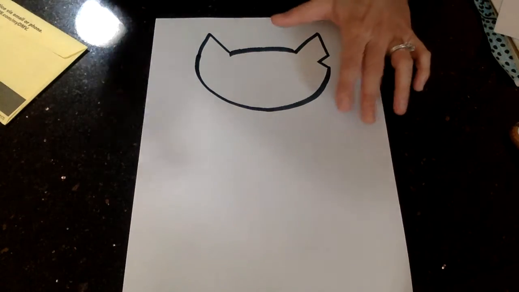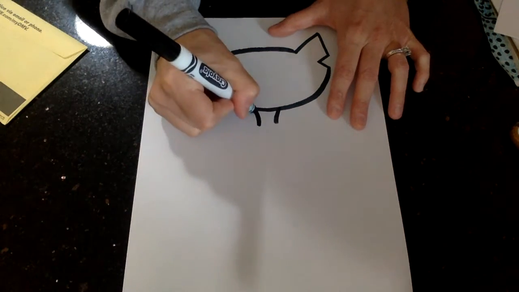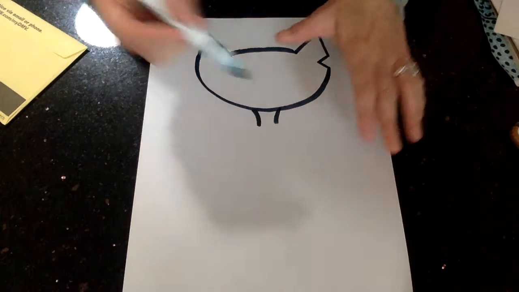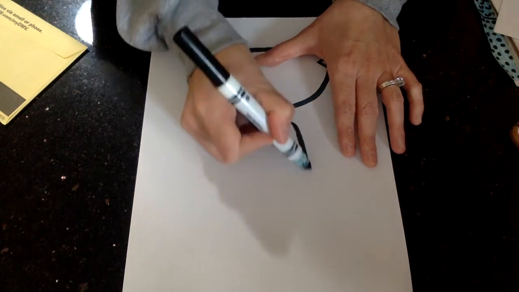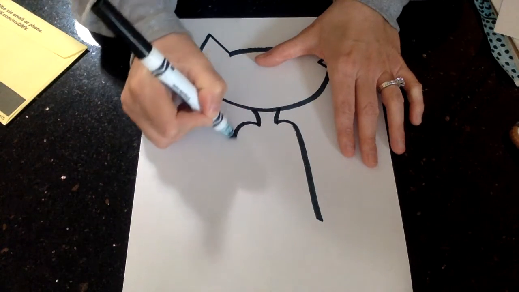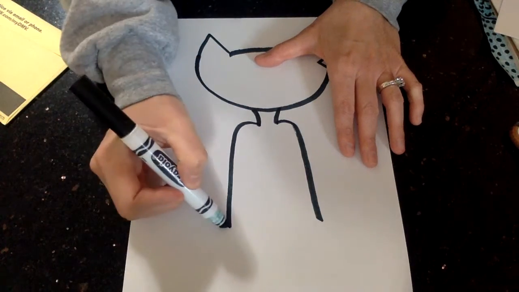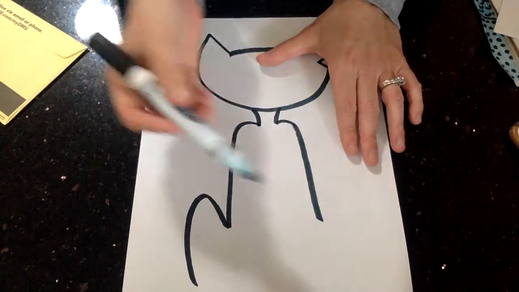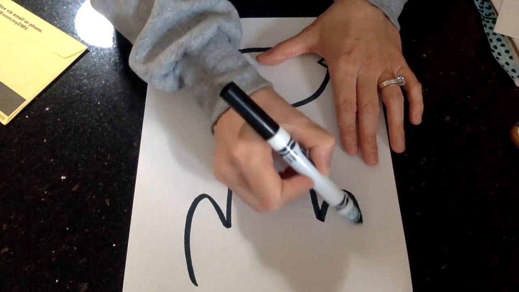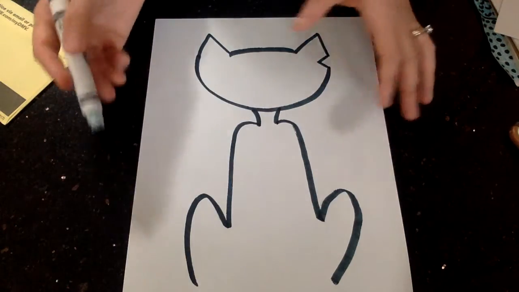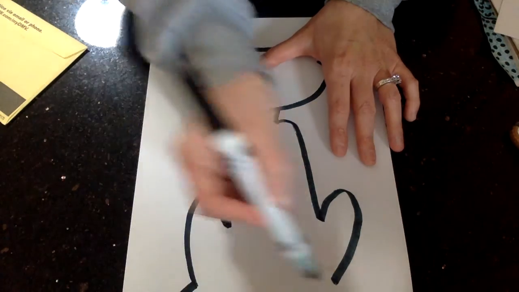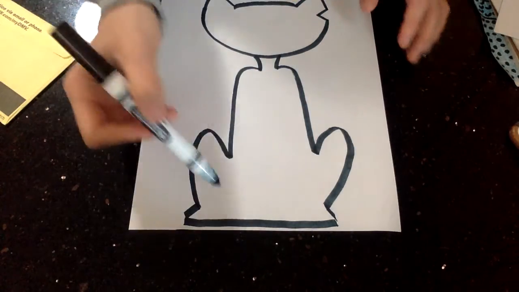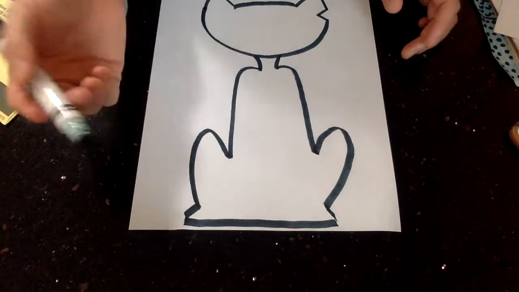Alright, now we're going to go ahead and make his neck. It's going to kind of look like a little cartoony cat, so he's going to have a thin neck. Alright, let's do his shoulders. Curve, go all the way down, curve, all the way down, and then we're going to come back up and down. These are like his hips or his legs, like he's sitting. Up and down, almost like when you're making a heart. We're going to go out, out, straight across. So now we have another organic shape for his body.